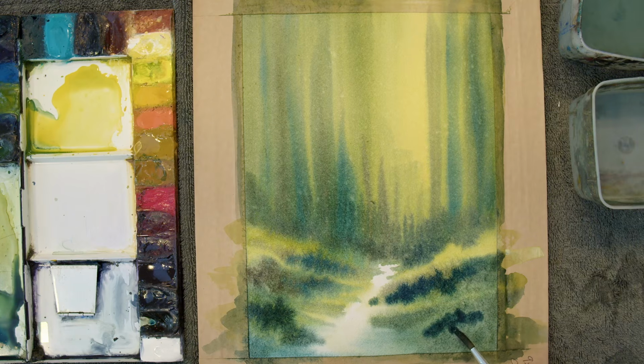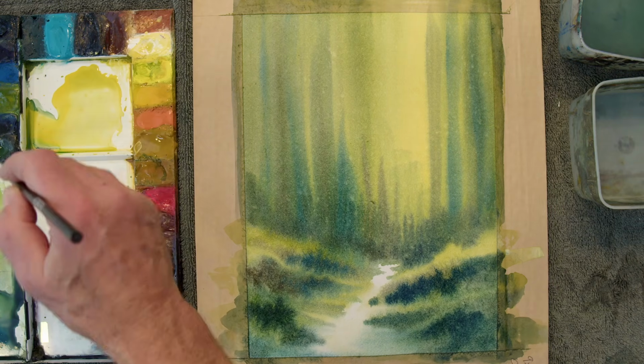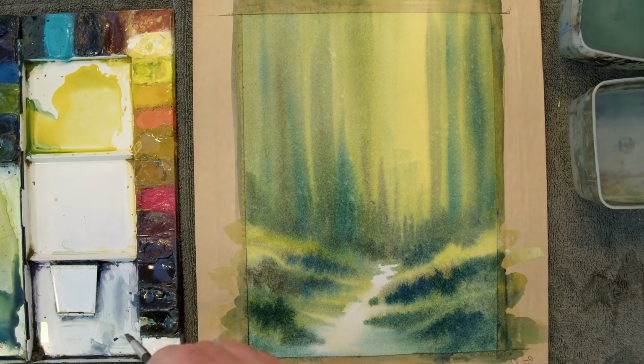And these areas down here are going to let people know that there's stuff going on around there. There's some kind of vegetation or something, but we can't really tell you right now. And that suggestion is why your viewer is going to be intrigued by your painting, because you've given them some work to do too. They have to use their imagination to really catch on to what's going on in this painting.